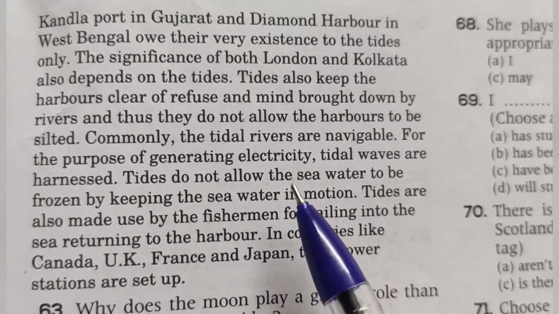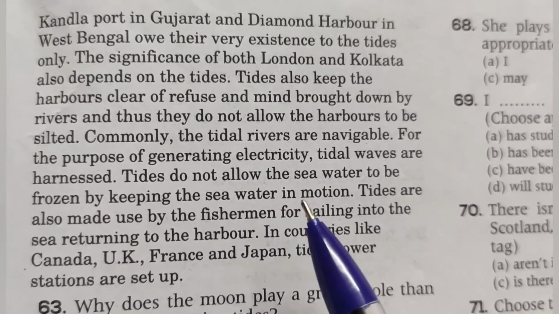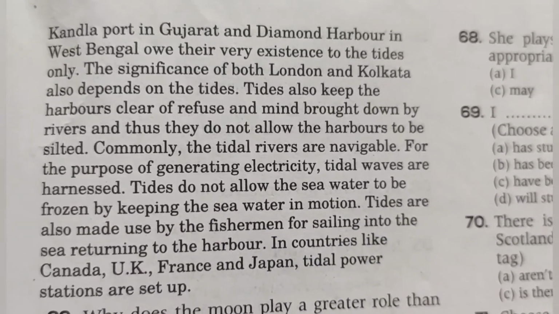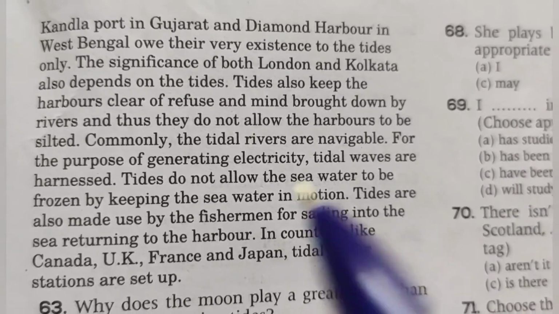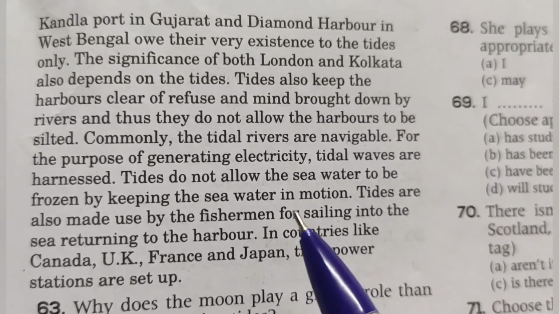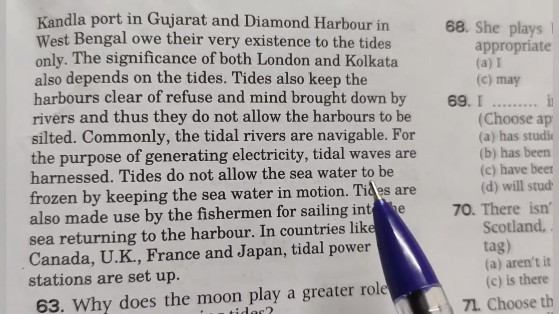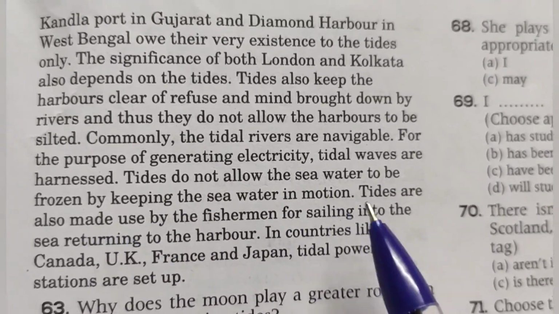Tides do not allow the seawater to be frozen by keeping the seawater in motion. Seawater does not freeze because of the tides, because the seawater is in continuous motion. So, tides do not allow the seawater to be frozen.